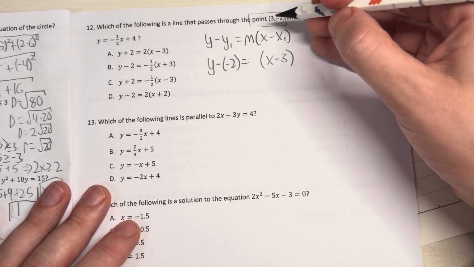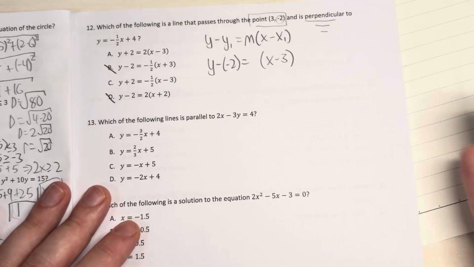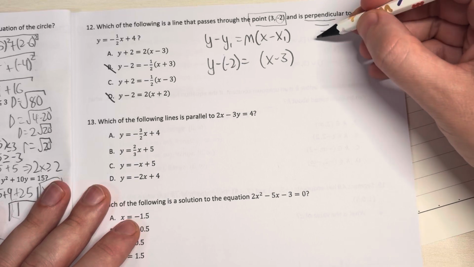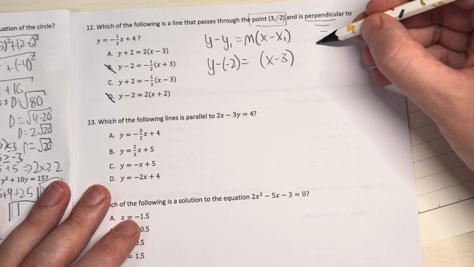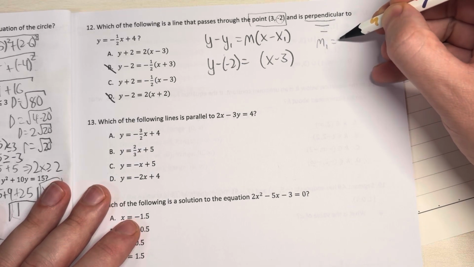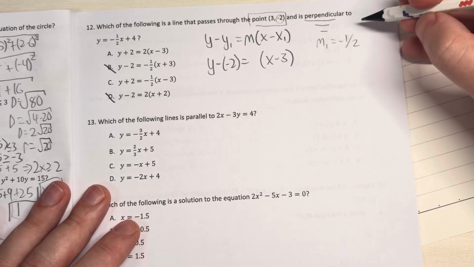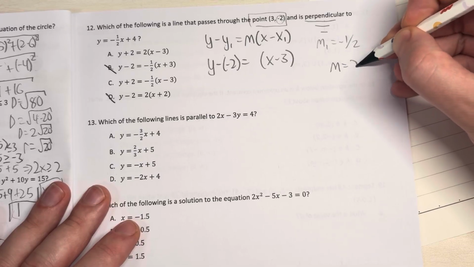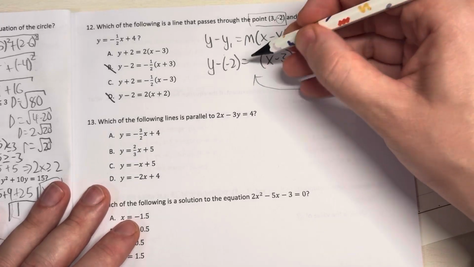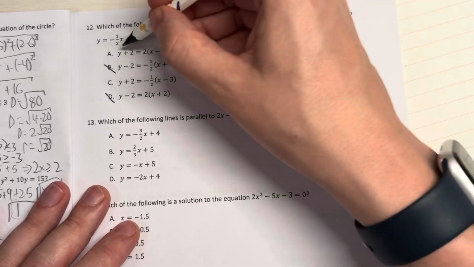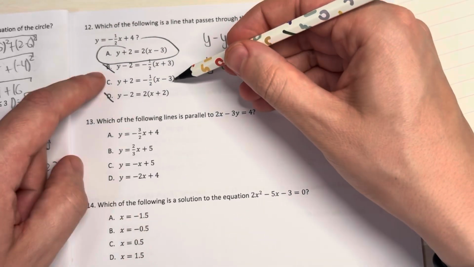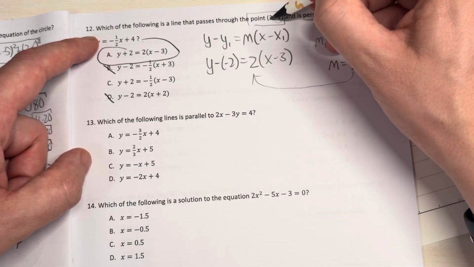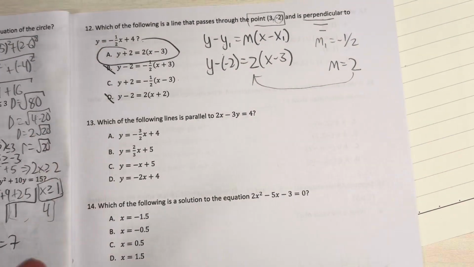So we already kind of know it's going to be A or C. Now the slope, we need it perpendicular to negative 1/2. So the original slope was negative 1/2. We want it to be perpendicular, so we want the opposite reciprocal. So we want the slope to be positive 2. Throw a 2 in there, and therefore you got A. So this other line would be parallel to the original through that point. We want perpendicular to the original. So that's point-slope form.